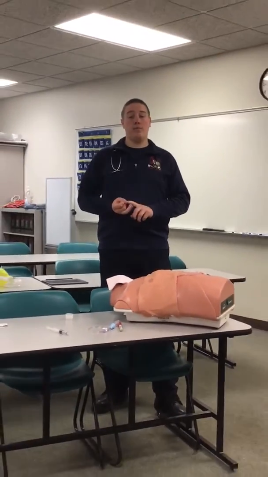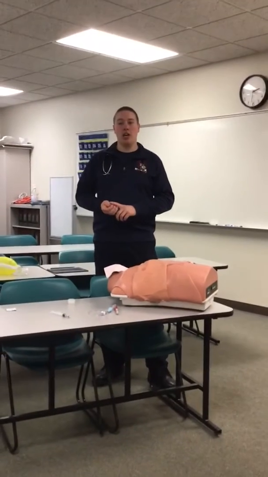a hole in the lung, so the pressure is greater outside of the lung than it is inside of the lung. Some signs and symptoms of tension pneumothorax are narrowing pulse pressures, absent lung sounds on whatever side the tension pneumo is on, tachypnea, tachycardia.